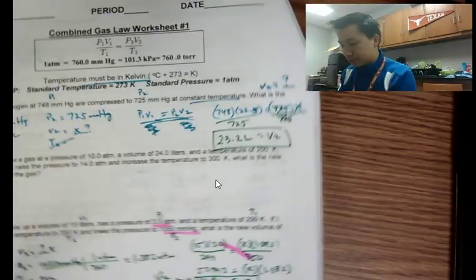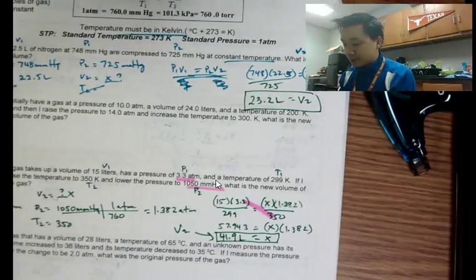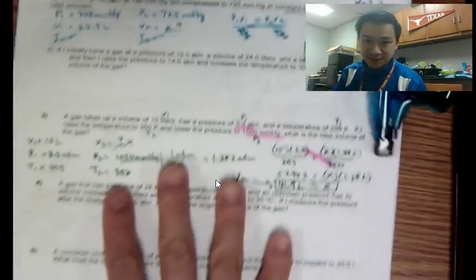So complete this worksheet here, 1 through 11, all 1 through 11. Again, it is a lot of practice. It is a lot of work. But it gets you better when you practice a lot, right?